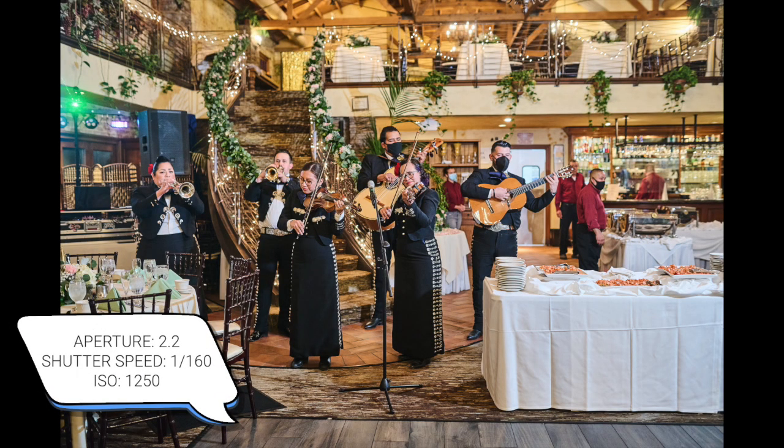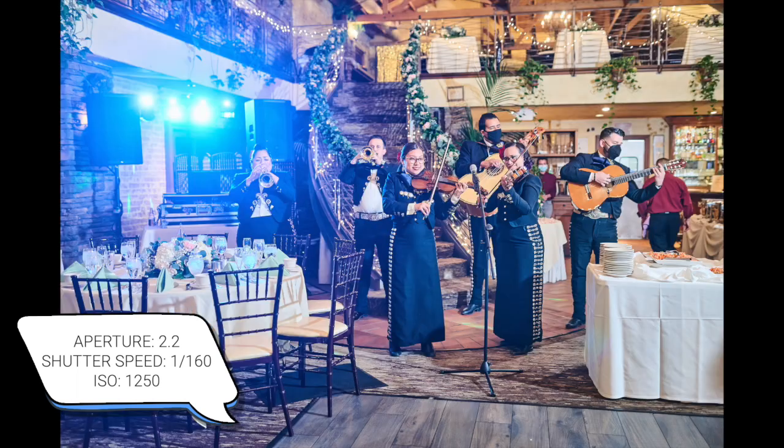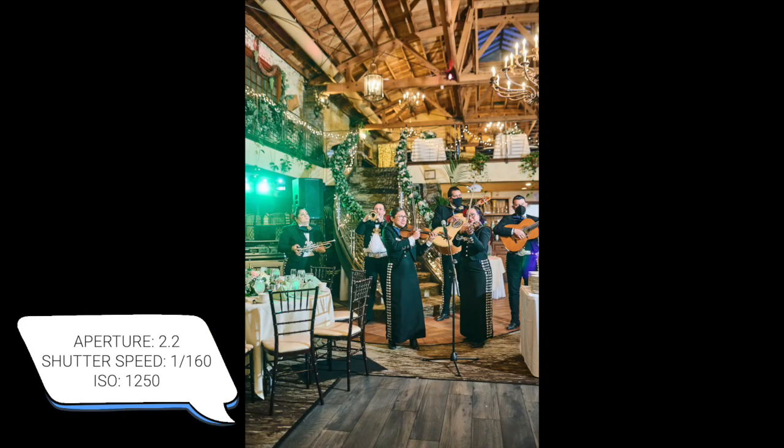So check it out. I'm showing you my settings, but I don't want you to think that I have it all figured out as soon as I get to position, that I know which settings to use. Sometimes I get the wrong settings, but I make the photo work. I try my best to get to it as soon as possible.